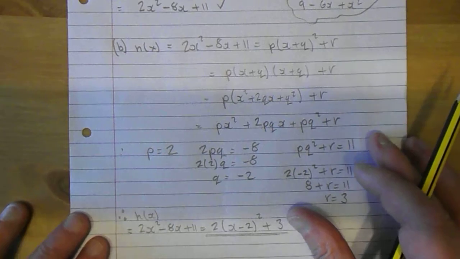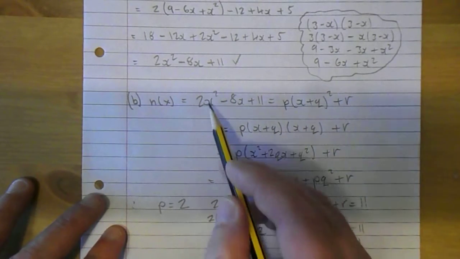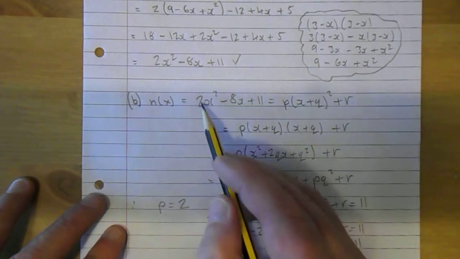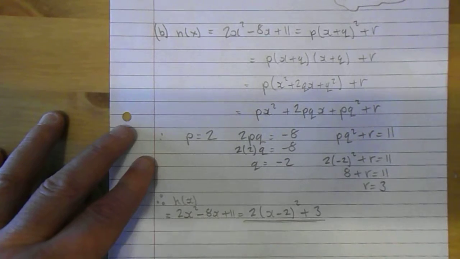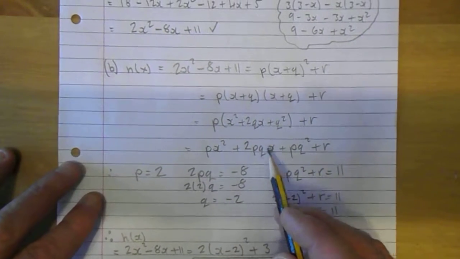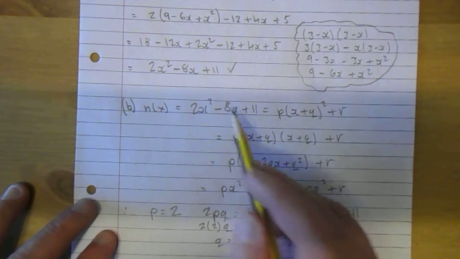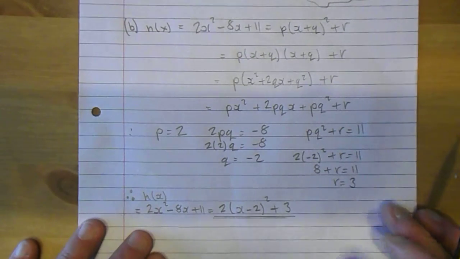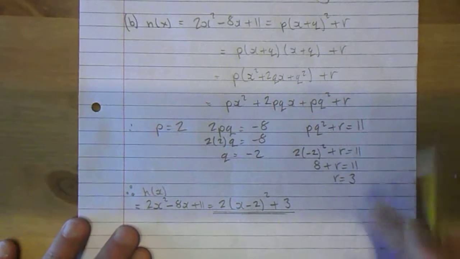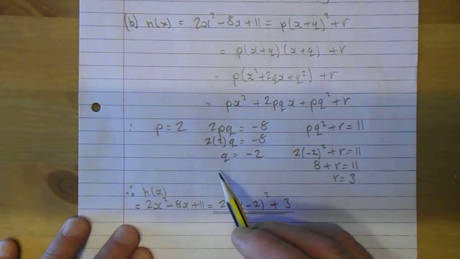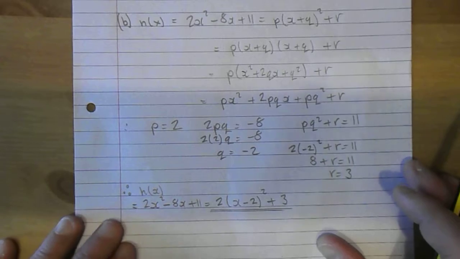Now we can do some comparing of coefficients. That means that if you have an x squared there and an x squared there, then that has to equal that. So p has to be 2, there it is there, and if you drop down 1 power of x, we have 2pq here, that has to equal minus 8. So we know what p is, it's 2, so 2 times 2 times q has to be minus 8. 2 2's are 4, obviously minus 8 divided by 4 is minus 2, so that gives q to be minus 2.